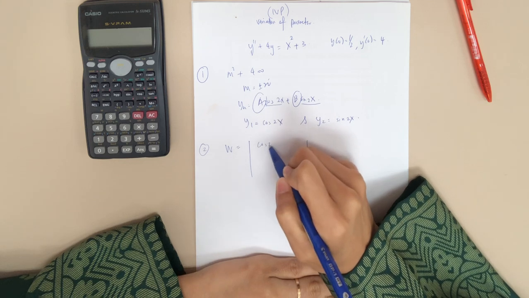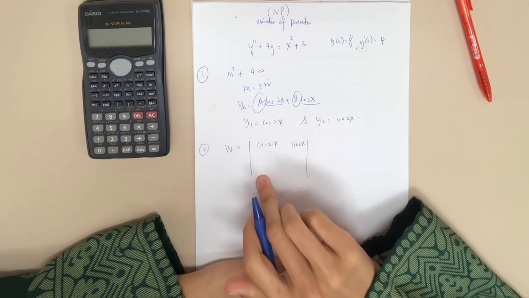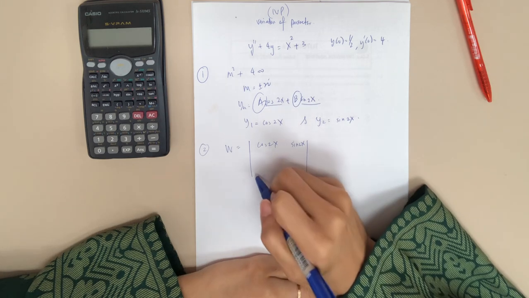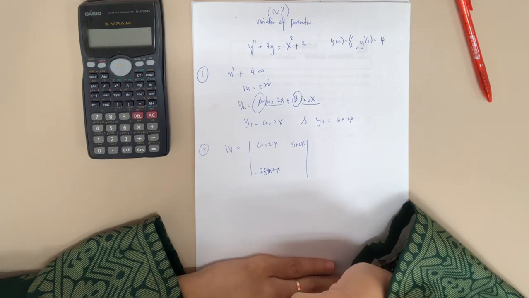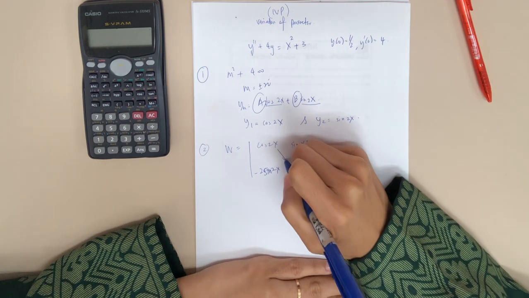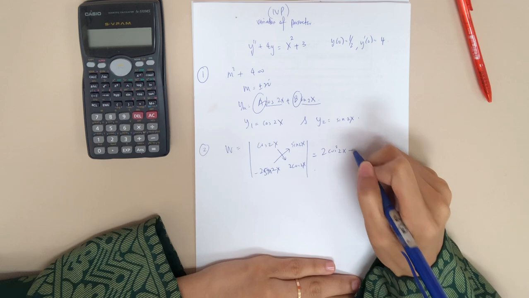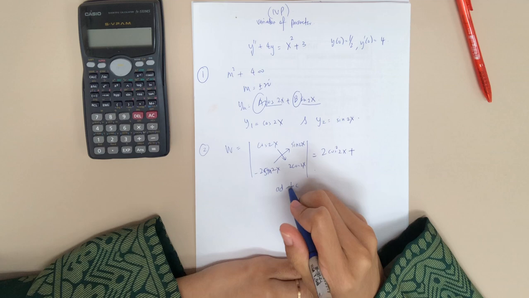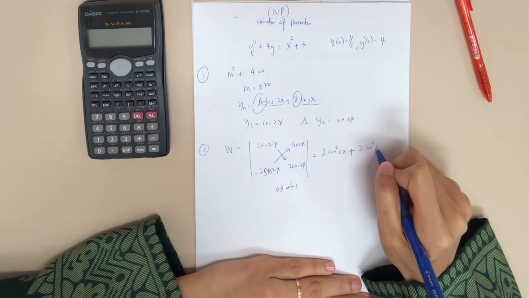So this is your y1, and this is your y2. For this row, you need to differentiate your y1, so it will be negative 2 sine 2x, and this one will be 2 cos 2x. Now cross multiply. You have 2 cos squared 2x, plus, because it is AD minus BC, so minus times minus becomes plus, 2 sine squared 2x.